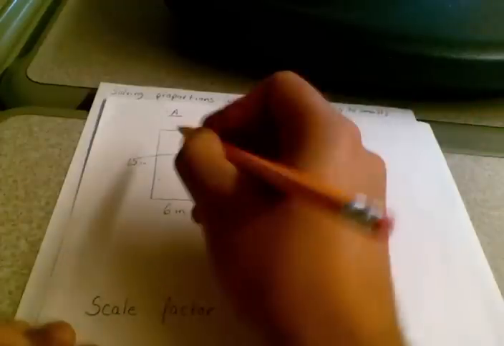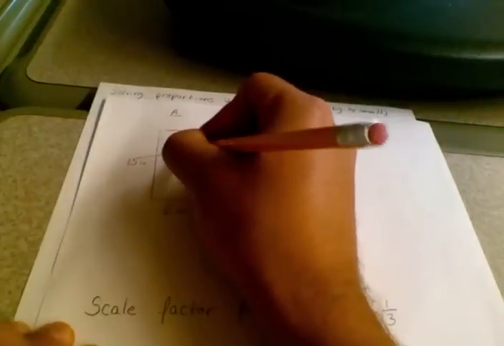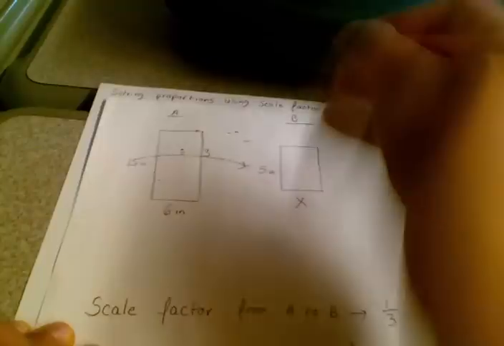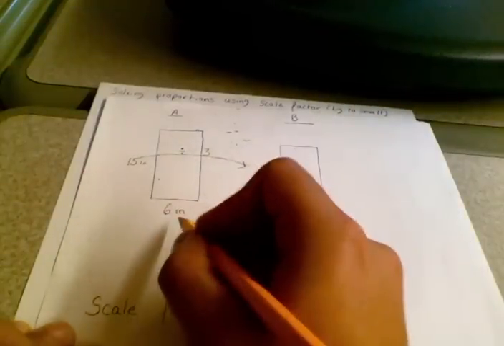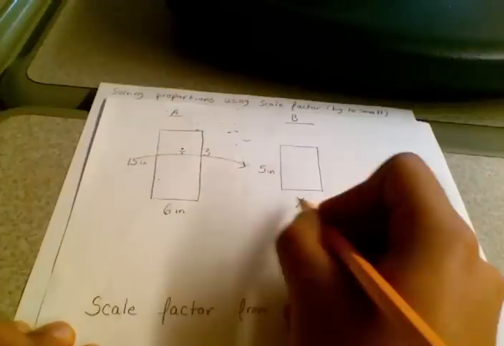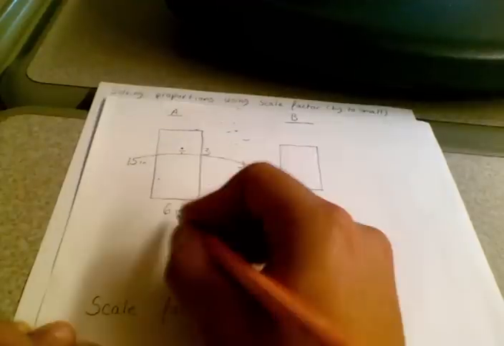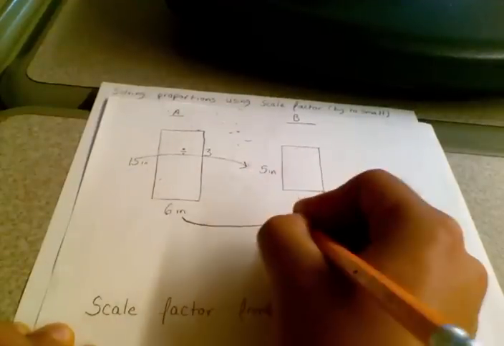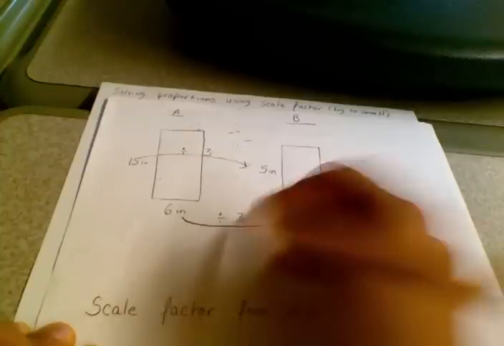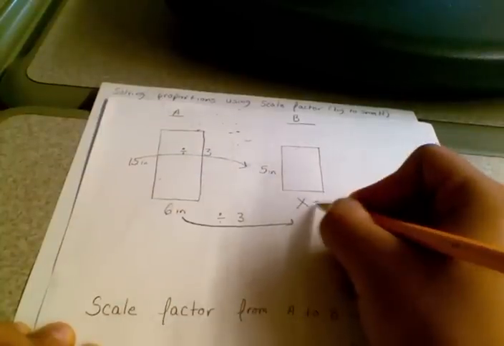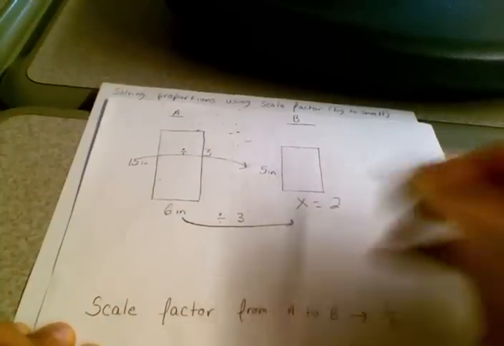Well, I know that 15 divided by 3 is 5. So now I can do the same thing on the bottom of my rectangles to find the missing side. If 15 divided by 3 is 5, then I'm going to take 6 and divide it by 3. And I know 6 divided by 3 gives me an answer of 2.